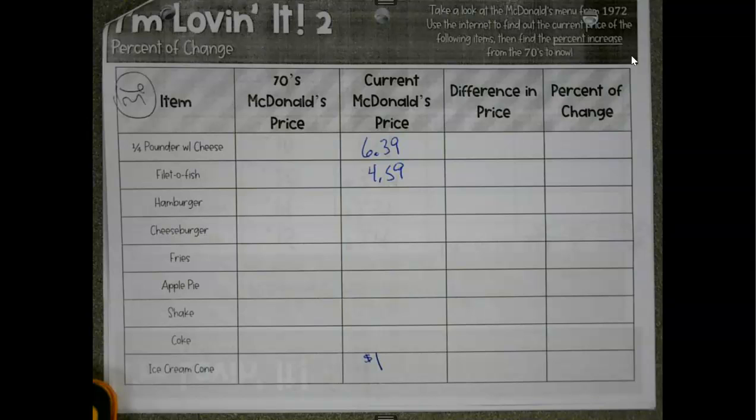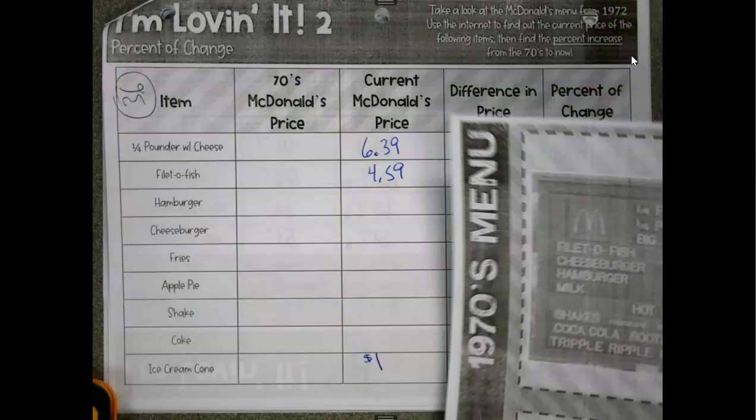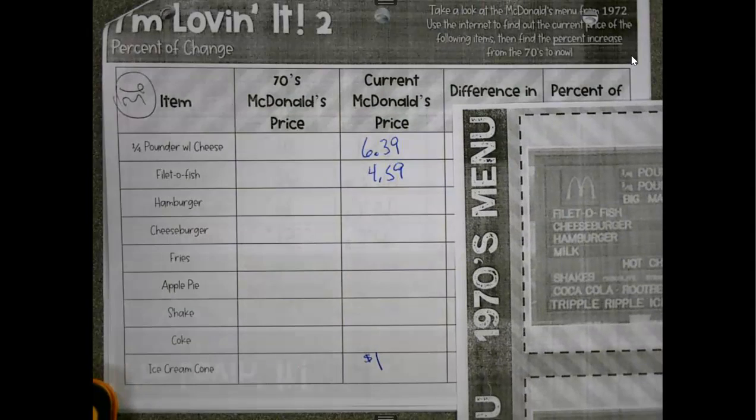We got bigger burgers, we got fish and chicken working, we got the desserts working a little more besides the shakes. But those other ones for current you can get off of your 50s list that you had up on the other side. And then your 70s we got, of course, in your 70s menu on the back of your 50s.